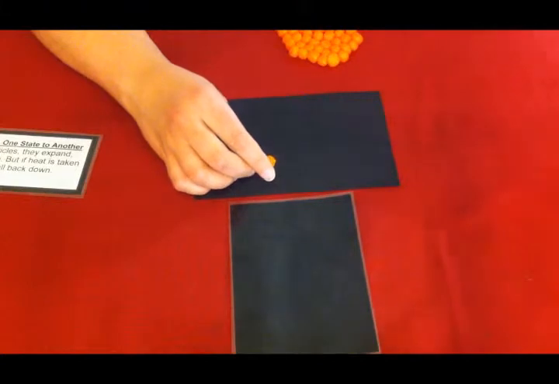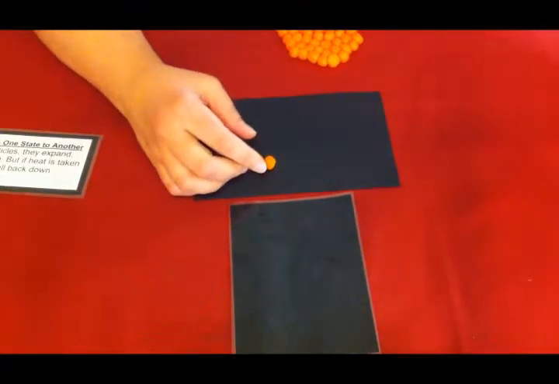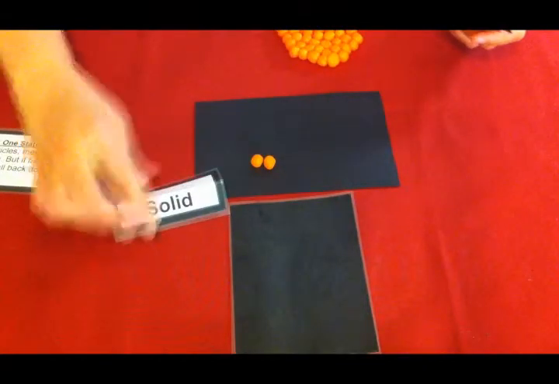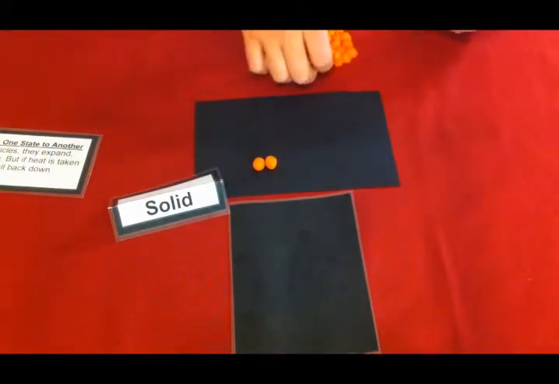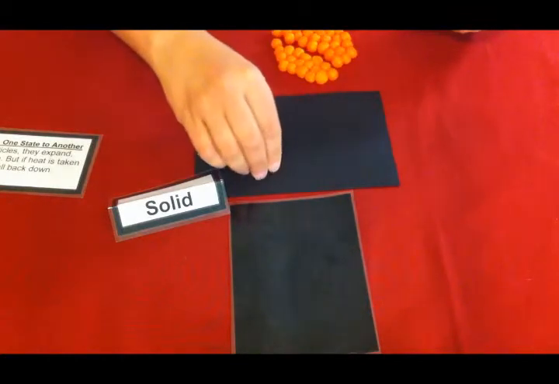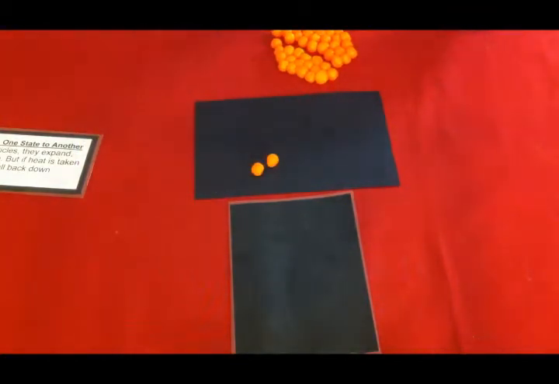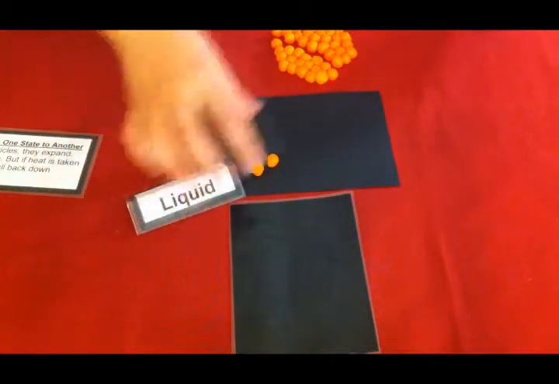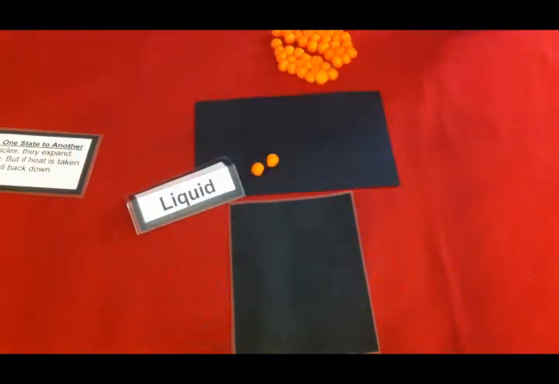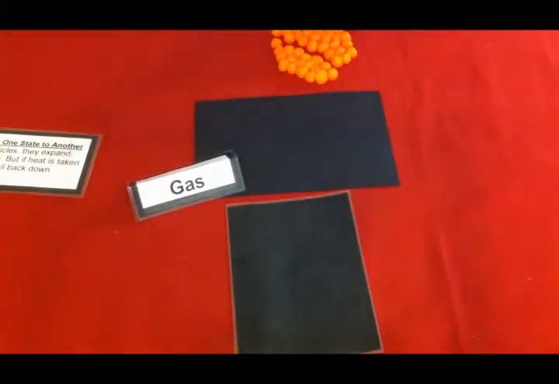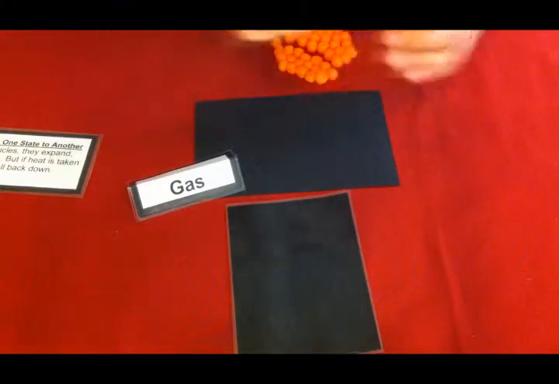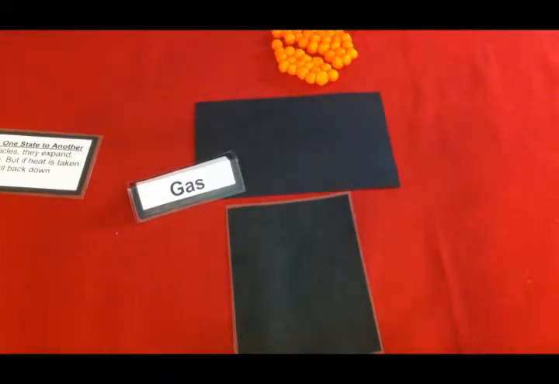Maybe you want to make your own little labels. Make a model of a solid and have your solid particles. You can have another label that has a liquid and have a clay model of what liquid particles look like. And then you can make another model of what the gas looks like. And you can put that on your shelf as well.